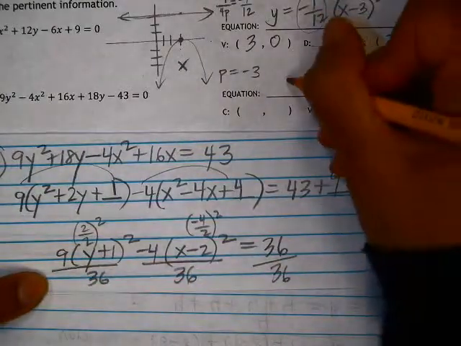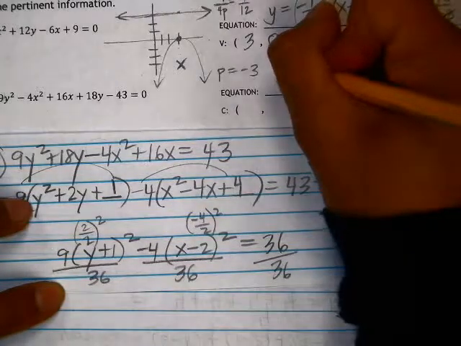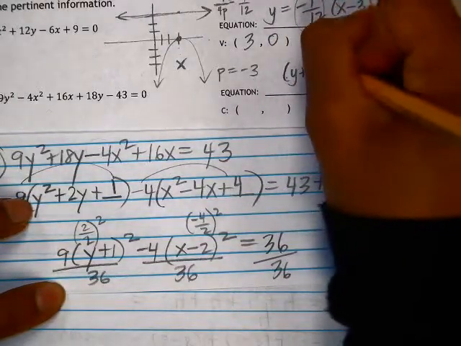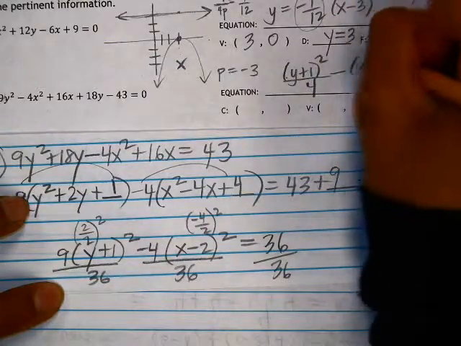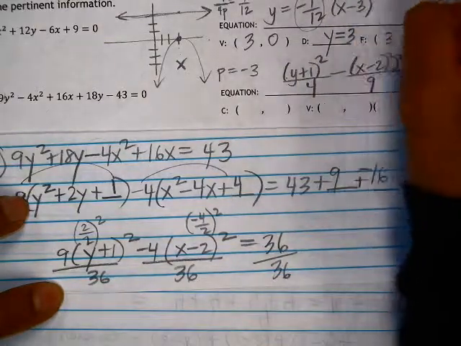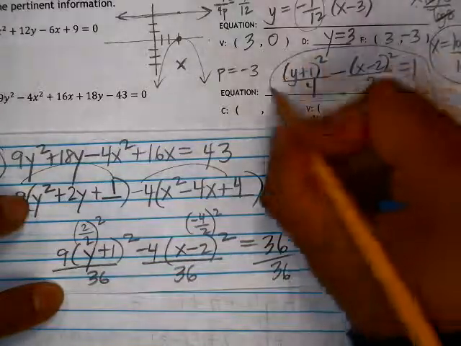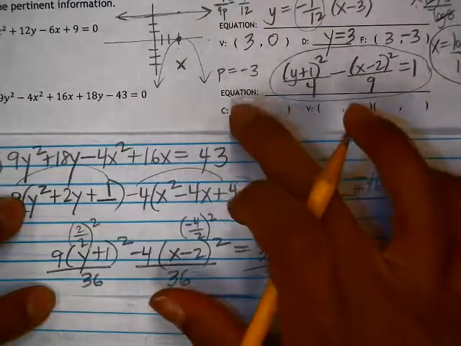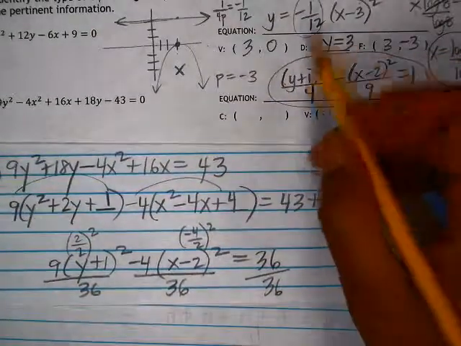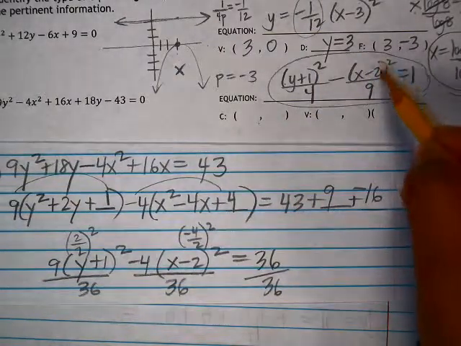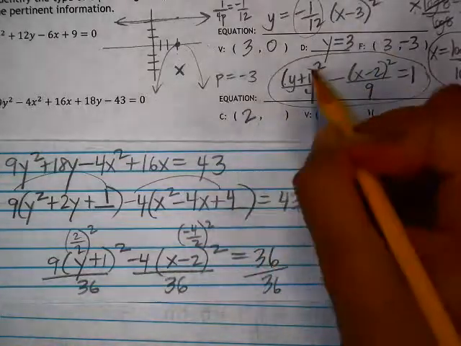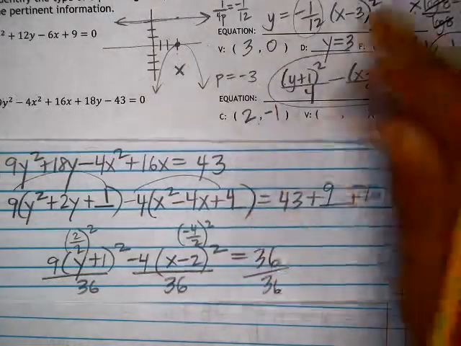So I'm going to write the simplified graphing form here. So this is (y plus 1) squared divided by 4 minus (x minus 2) squared divided by 9 equals 1. In order to complete this information here, let's look at our equation. So the center, the h value is the x value of the vertex, so that's positive 2, and the y value is negative 1.